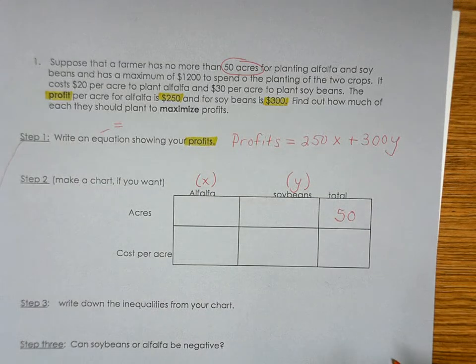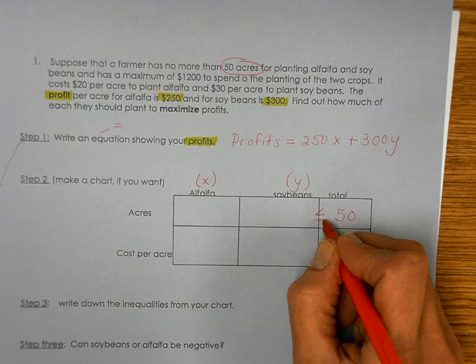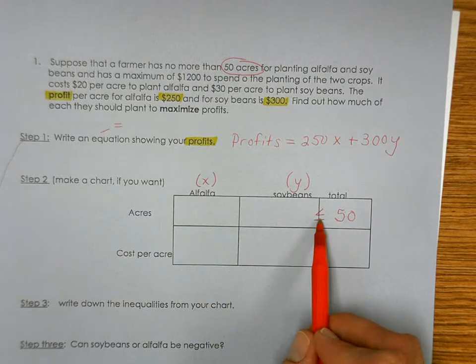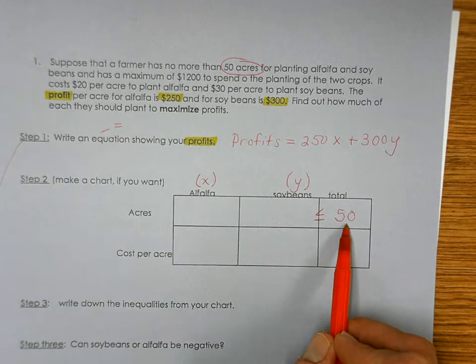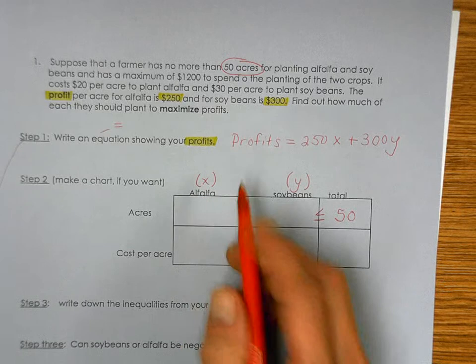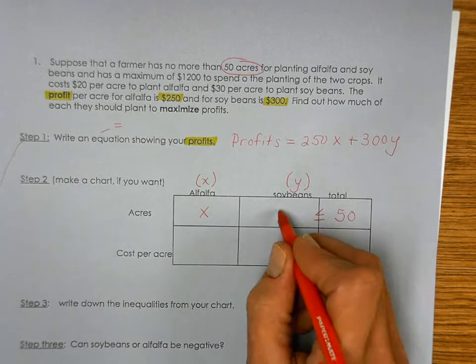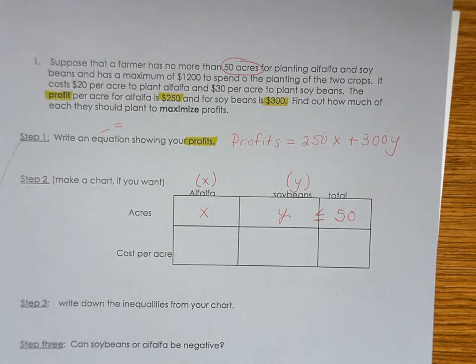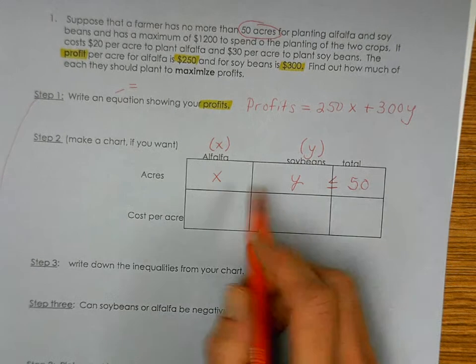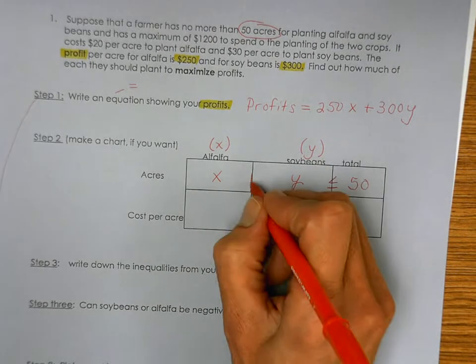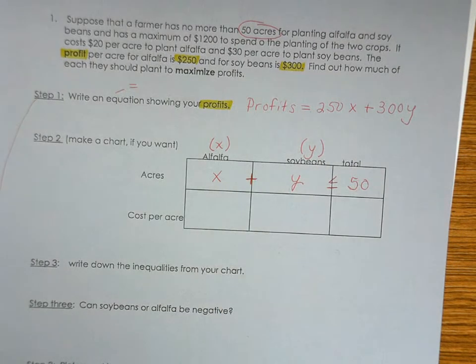Now this farmer doesn't own more than 50 acres, so we have to keep our acres under or equal to 50, okay? So our alfalfa is our X, and our soybeans are the Y, and we're going to add them together to get this 50. So I'm going to put a big old plus here.